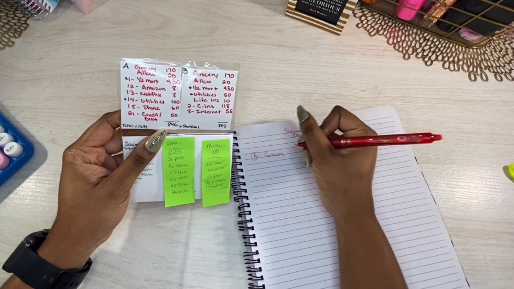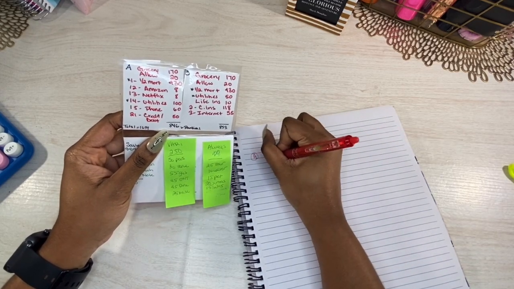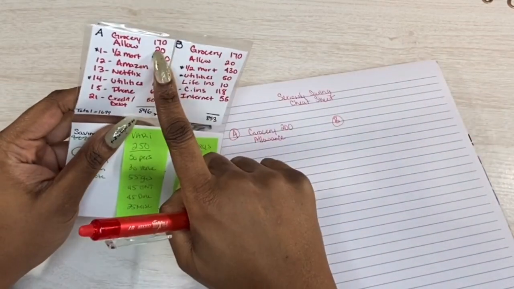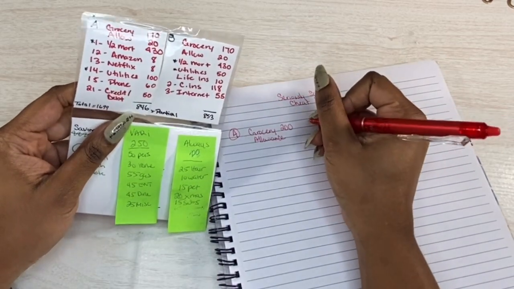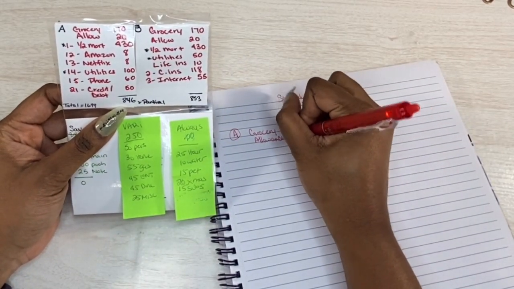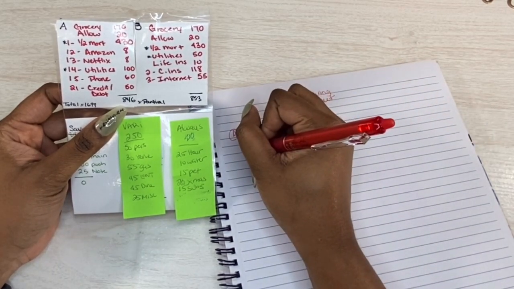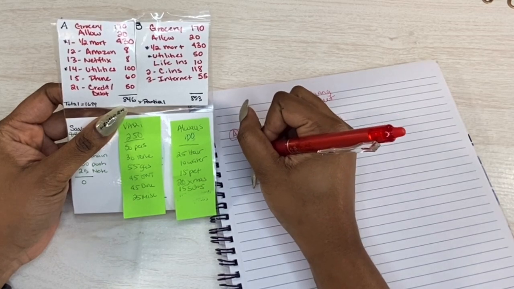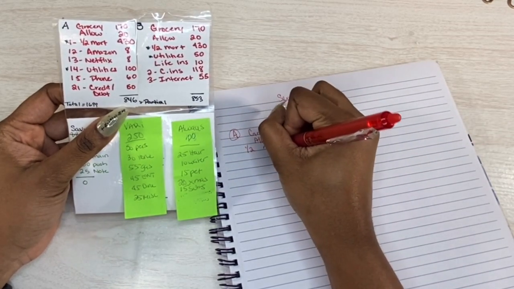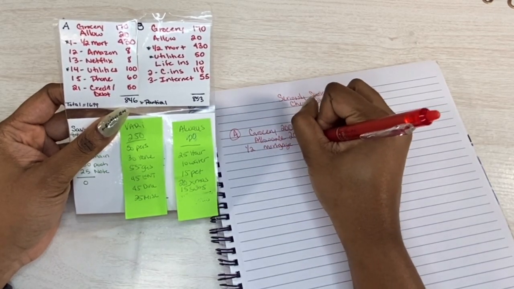Okay, so grocery and allowance both don't have a date, so I put those at the top. For groceries, you want to start putting 200 in there. Allowance is the same, so I'll have to figure out where that extra $30 is going to come from. We'll see. Okay, allowance is $20 still. So for A, half of the mortgage is for $30.